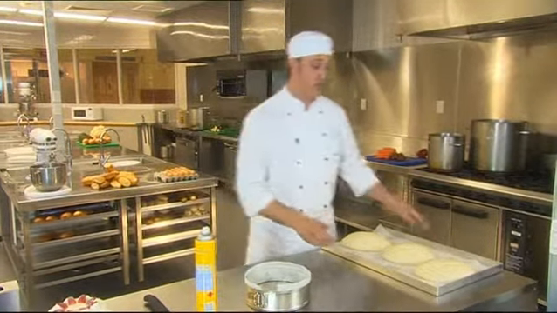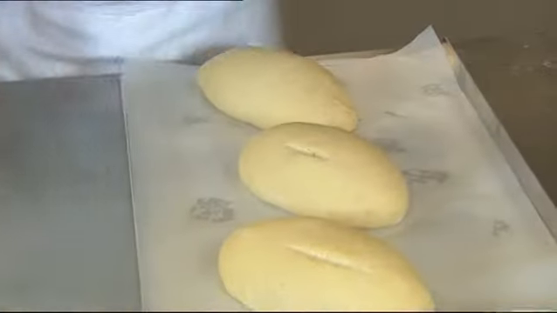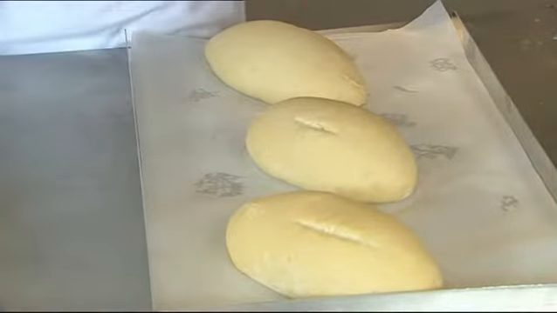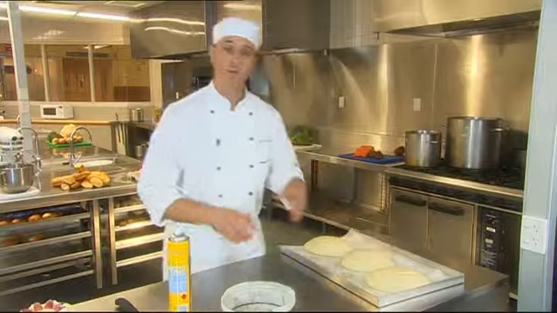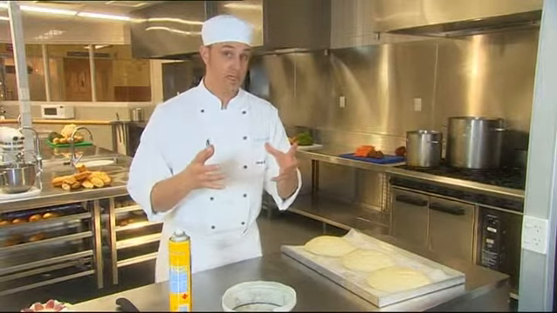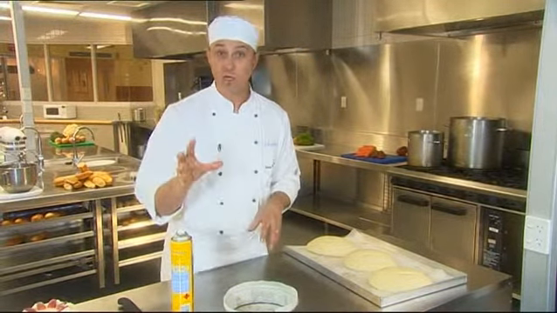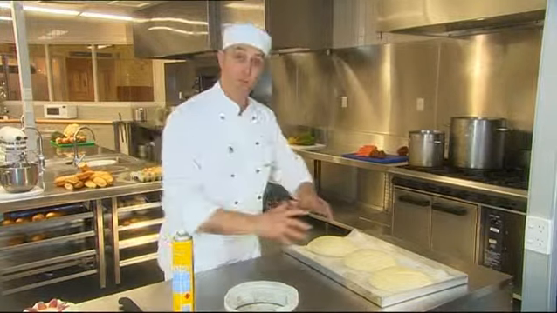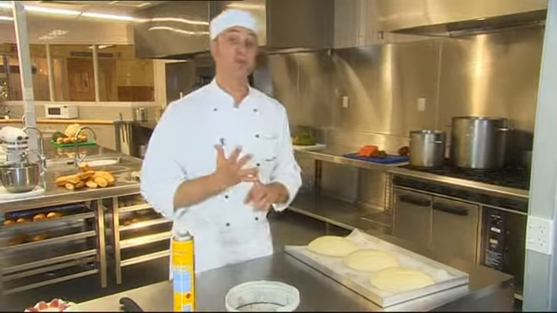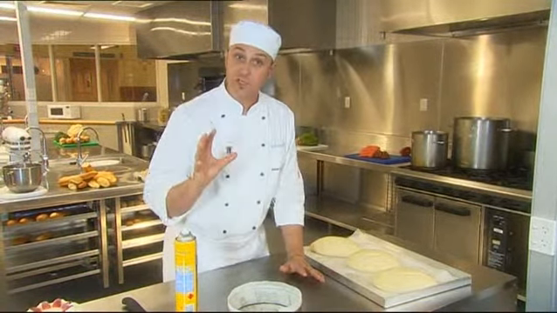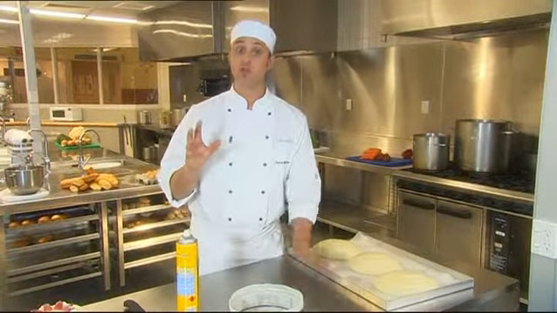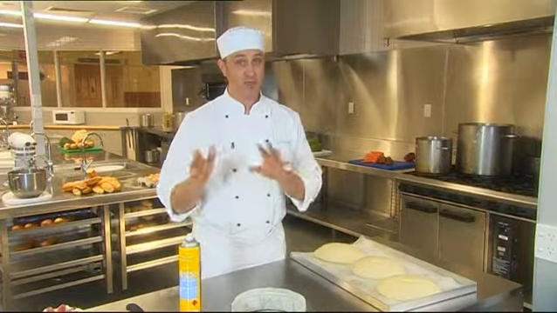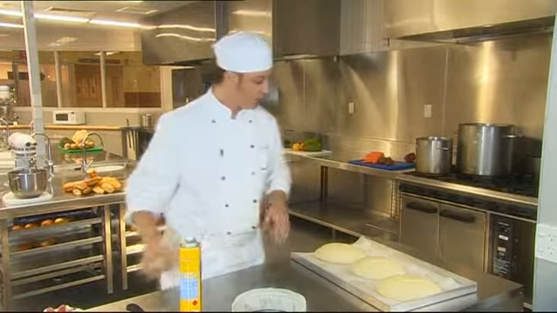Lastly today, what I'd like to show you is some bread. Now I've got 3 loaves of bread here and these have been proving for approximately 1 hour. Proving is where yeast rises. Yeast is a living organism which creates gas and it makes the bread rise. There are 2 types of yeast you can buy: fresh yeast and dried yeast. Dried yeast is twice as strong as fresh yeast, so you have to be careful when you're reading your recipe.